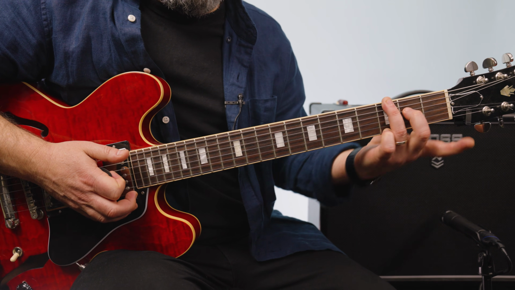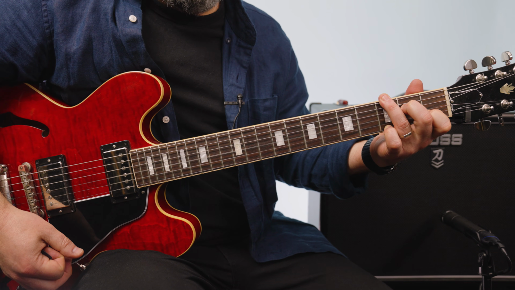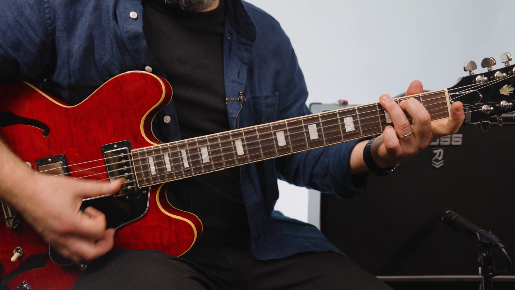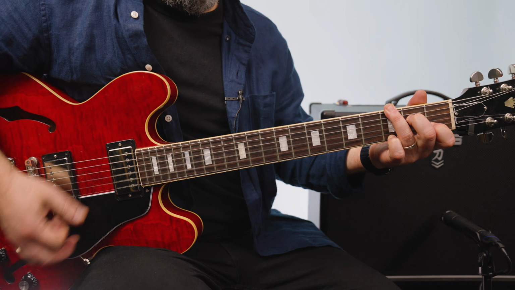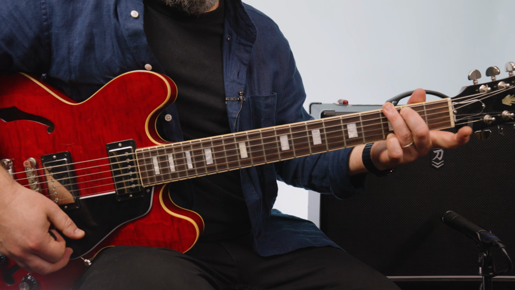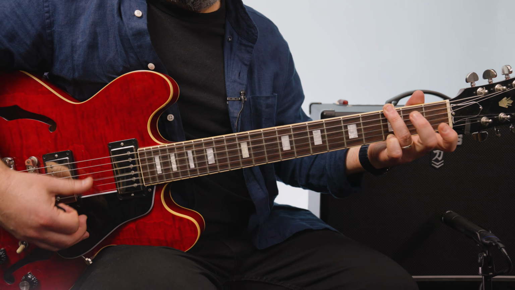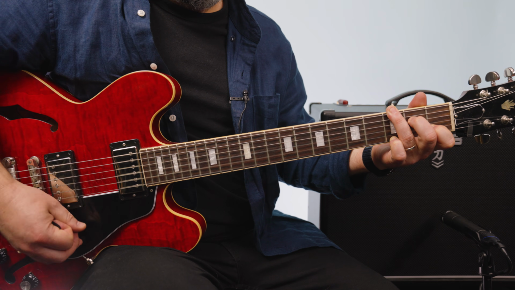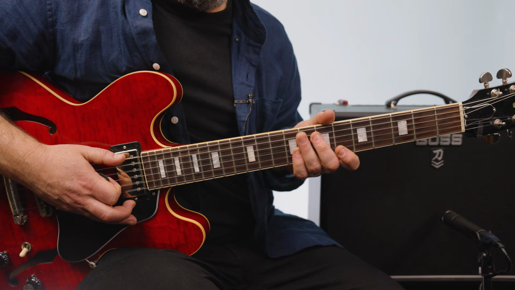And so I'm going over to the 2nd fret D, 1st fret B, back to G. Cool technique right there.